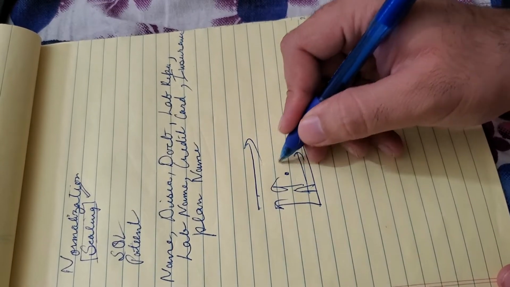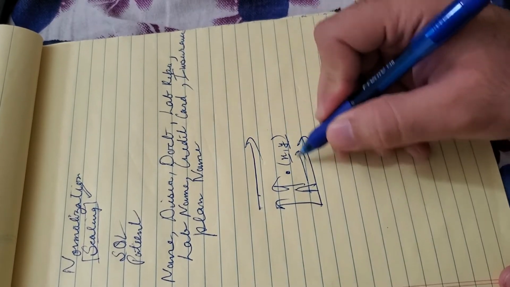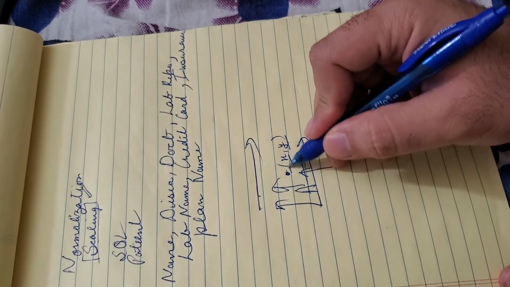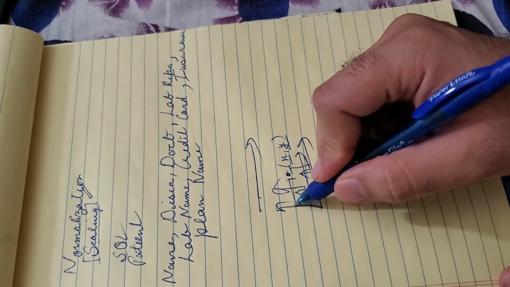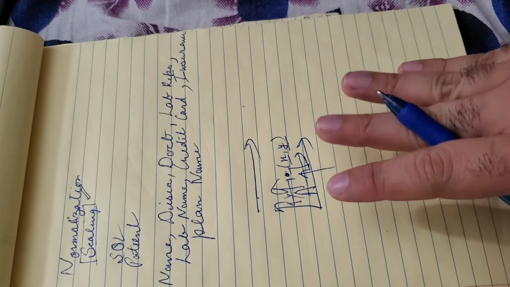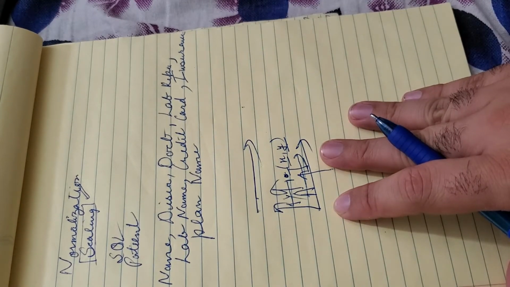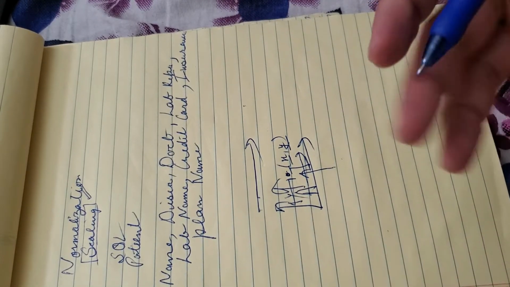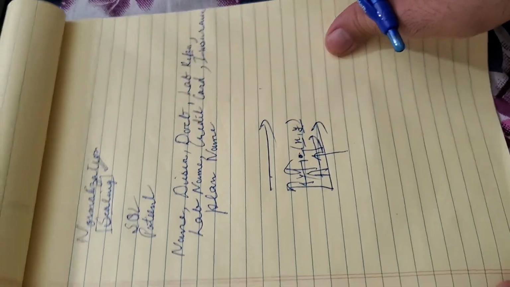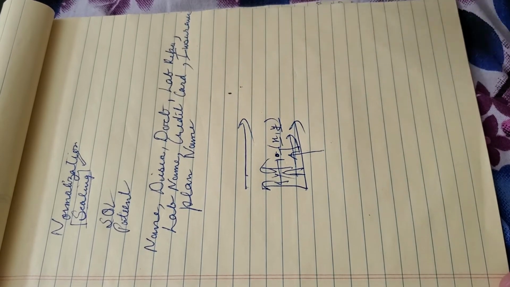So if there is a point, we obviously write x and y coordinate, which means there are two perspectives to see that point. One through x, which is basically this distance, and one through y, which is this distance. Likewise for three dimensions. Dimension, in very layman language, is basically a way of describing a point.